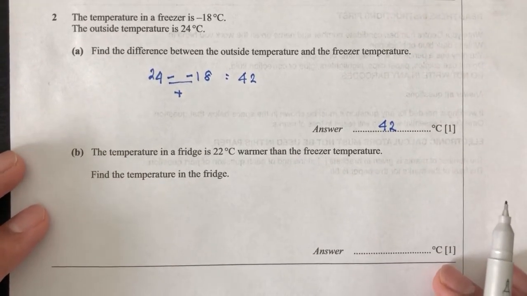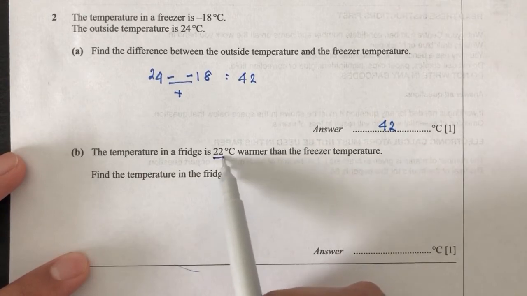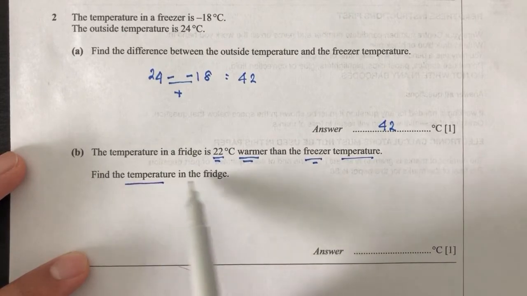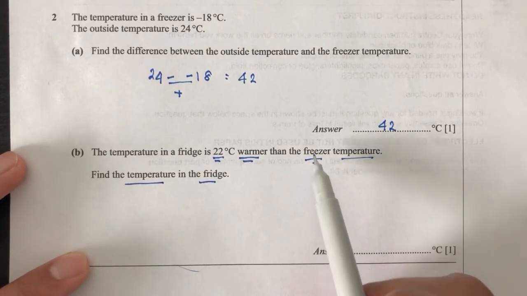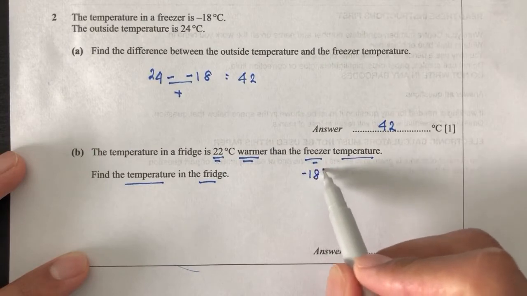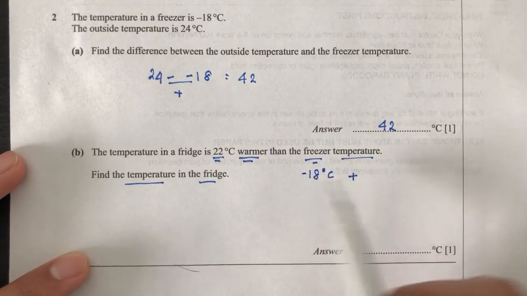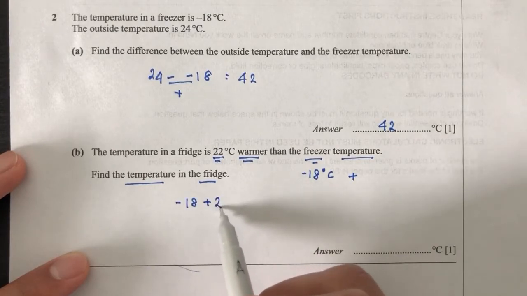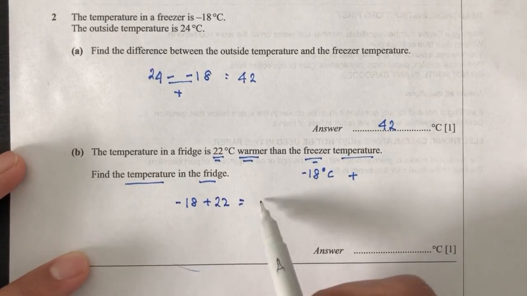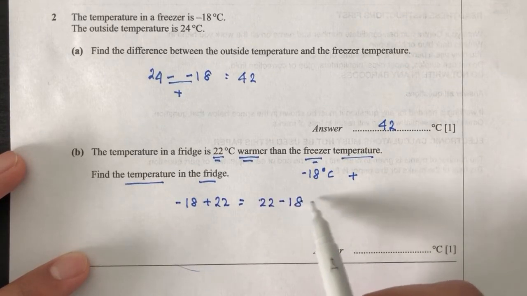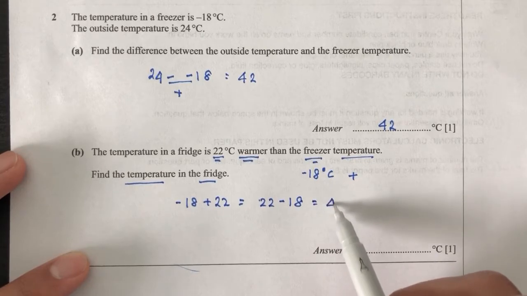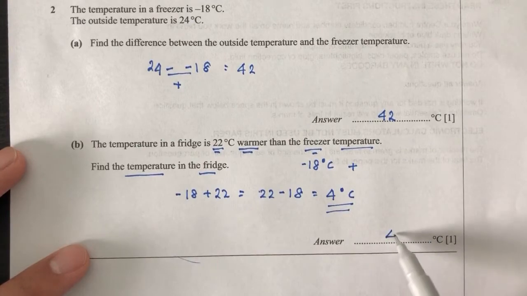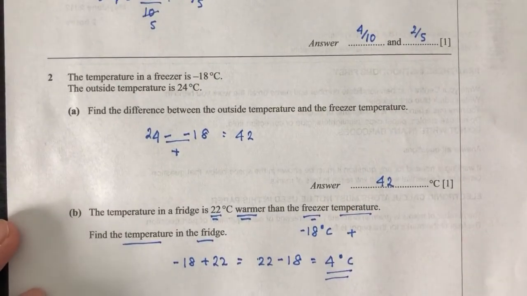Part B, the temperature in a fridge is 22 degrees warmer than the freezer temperature. Find the temperature in the fridge. What is the freezer temperature? It is minus 18. If it is warmer, we need to add this much. So what is minus 18 add 22? It is the same as 22 minus 18. So that will be 4 degrees Celsius. So the temperature in the fridge will be 4 degrees Celsius. And that is question number 2.